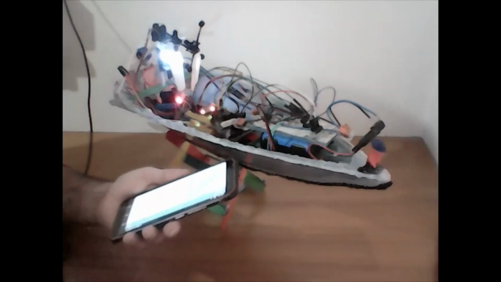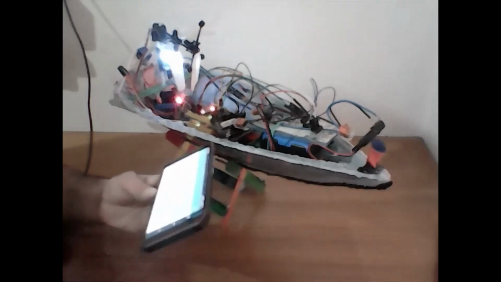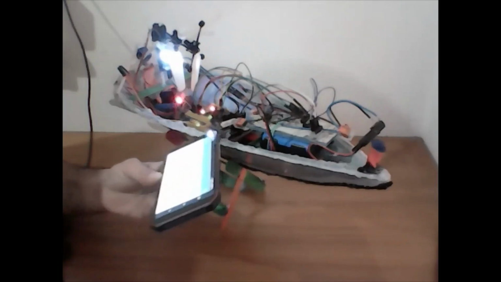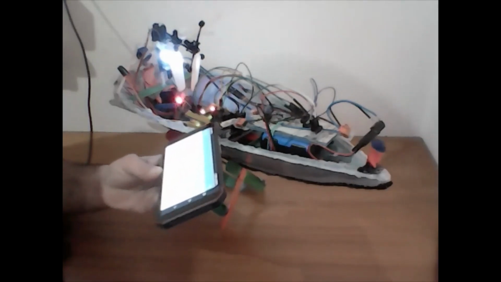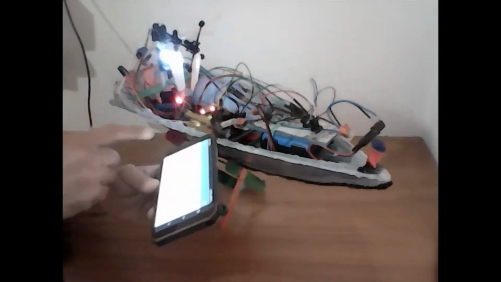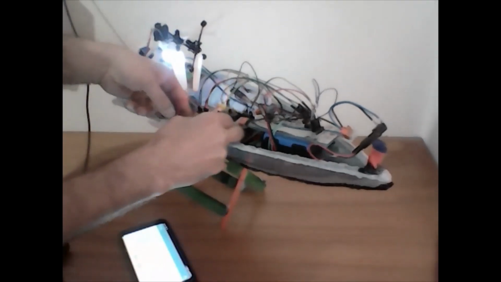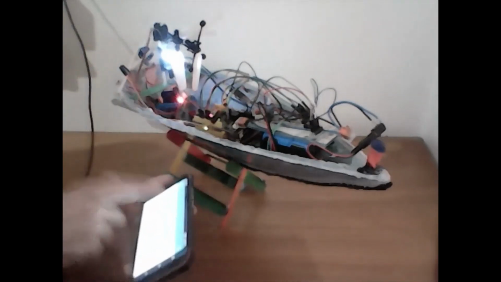Now let's see if we can get a connection. It's trying to connect. Sometimes it's hard for it to connect at once. Okay, it's connected now. I'm going to make sure the Arduino is away from the propellers, and I'm going to try turning them on as a test to see if everything is working.